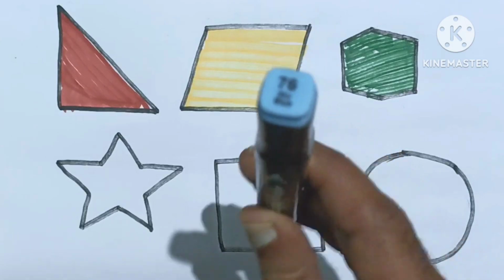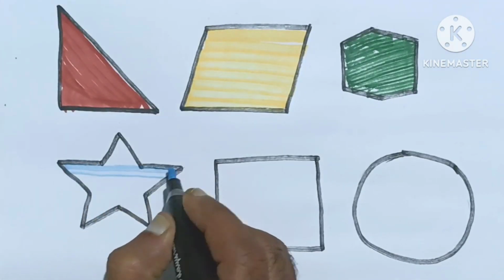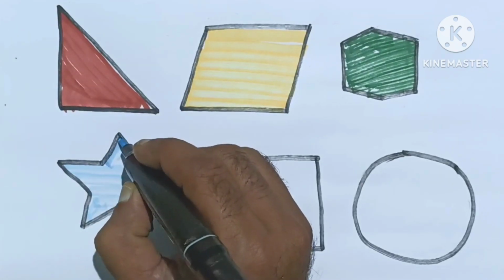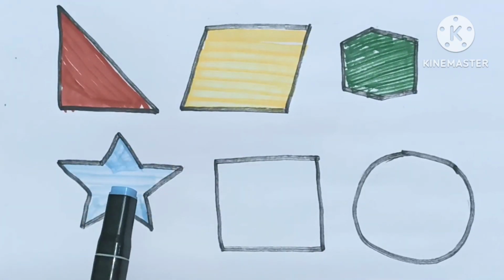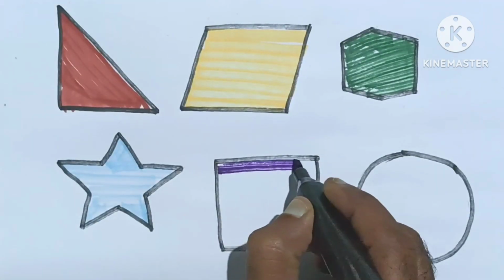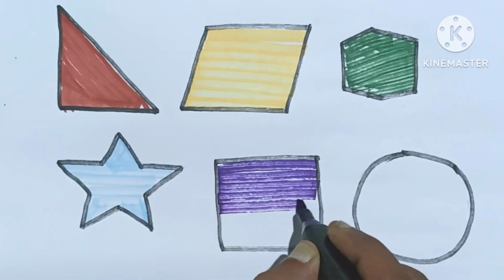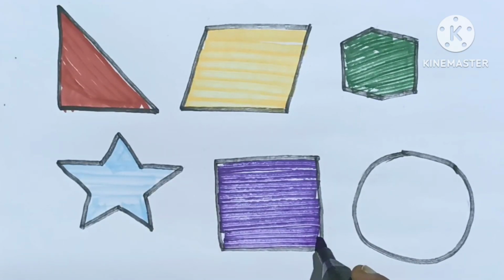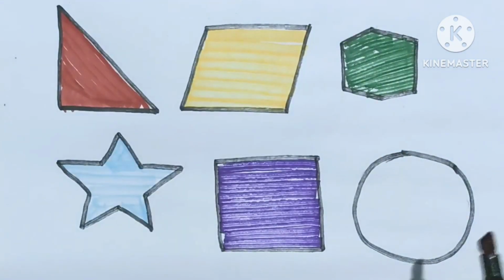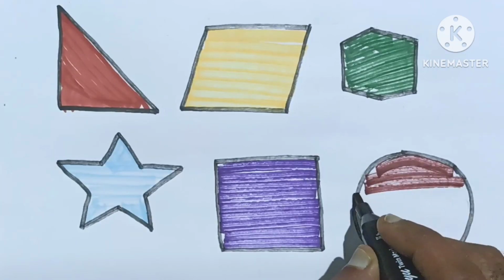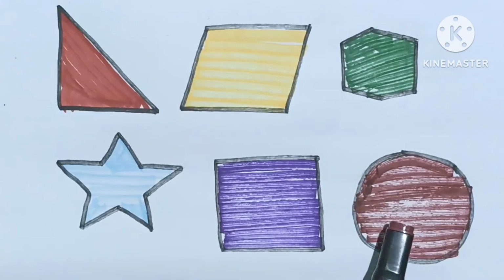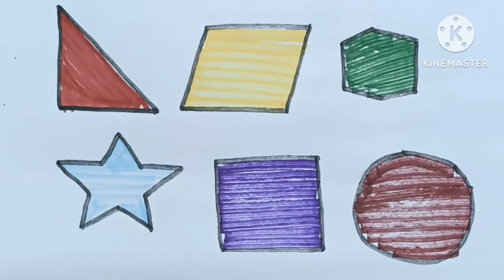Sky blue color. Sky blue color, kids. Deep violet color. Deep violet color, kids. Natural oak color. Natural oak color, kids.